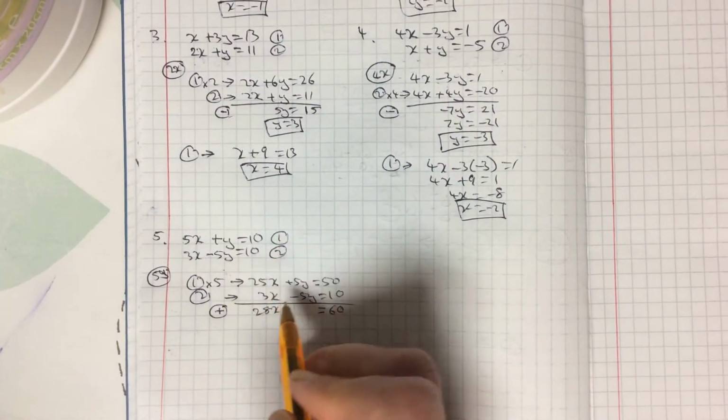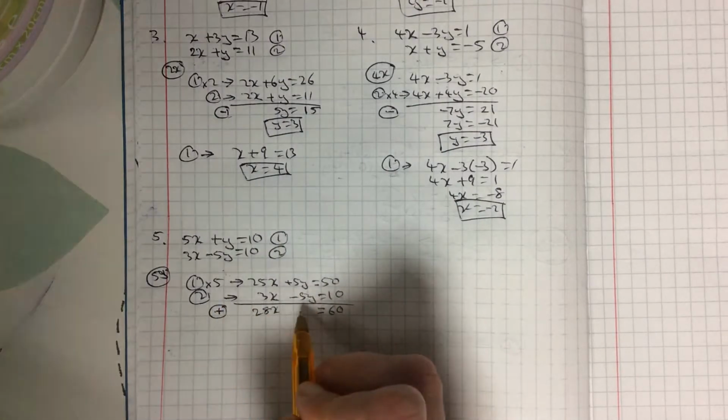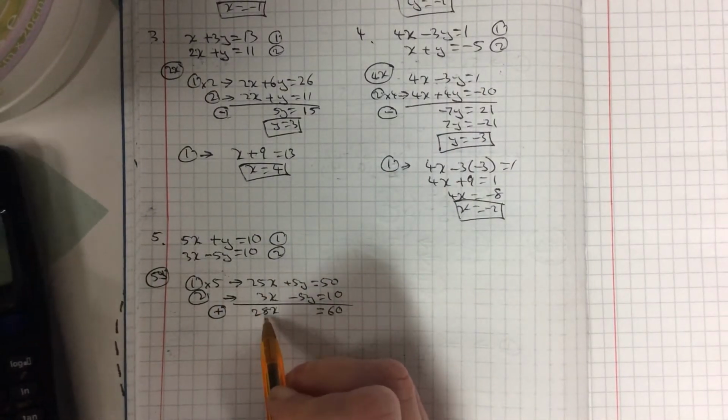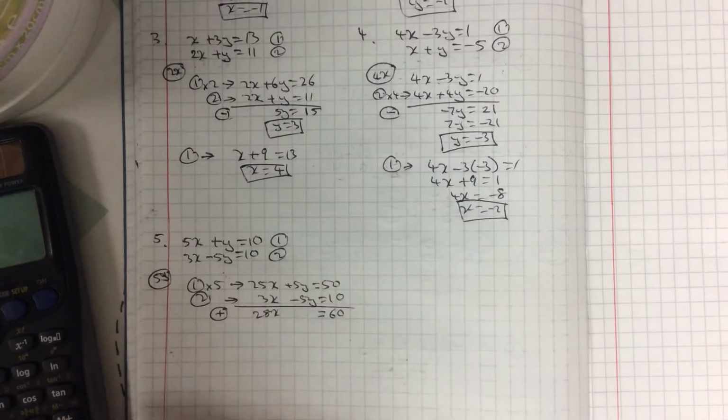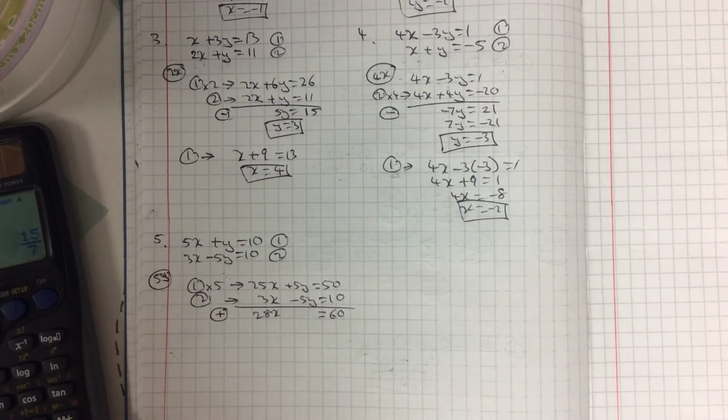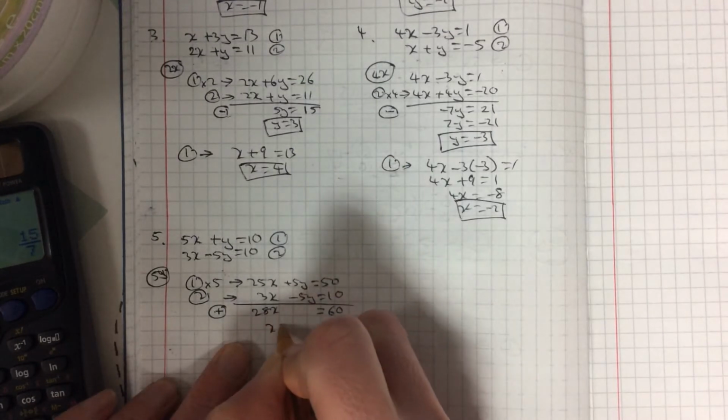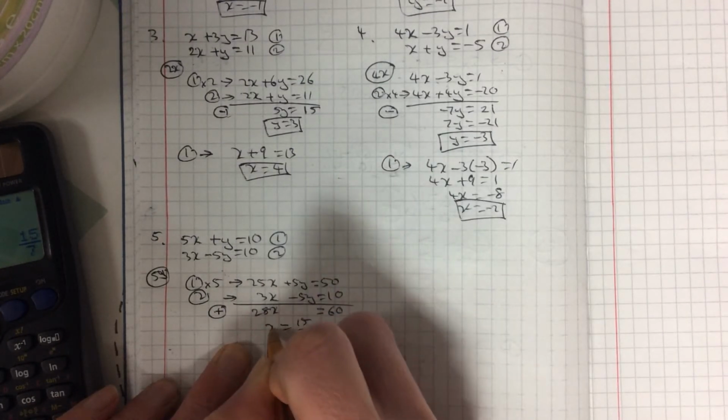So times this one by 5. That all looks in order. And that one's all fine. Adding them. 28. Yep. So just keep it as a decimal. 60 divided by 28. Oh, that's a horrible decimal. x equals 17 over 5.